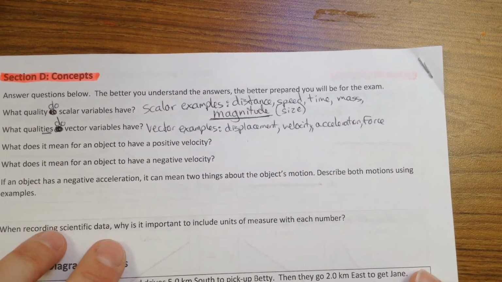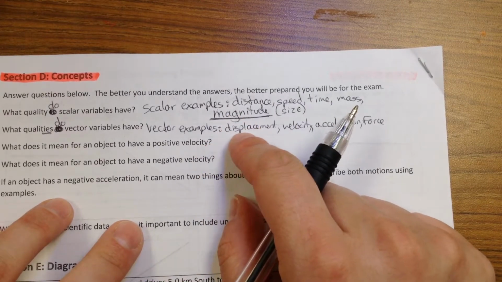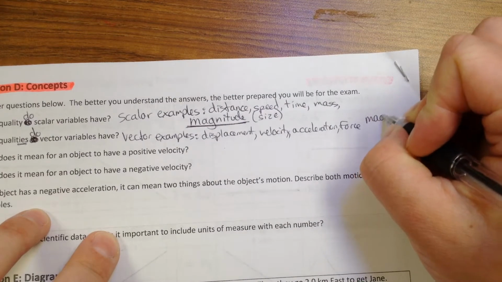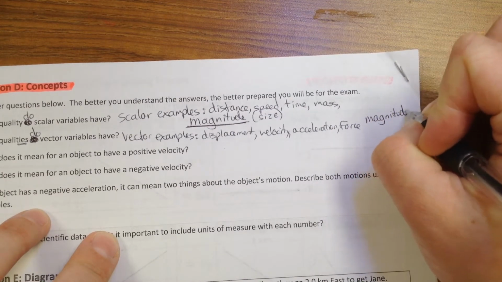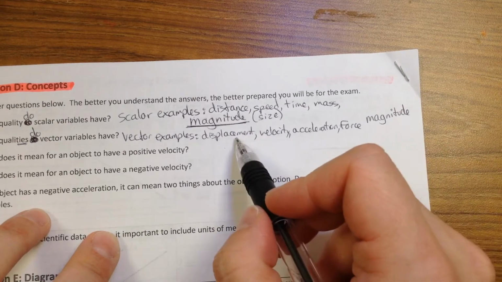Okay, so there's some examples. What do they have? Well, they have magnitude, they have size. All right, each one of those would be represented by a number, which is going to be your magnitude. But what is unique about these compared to the scalars is that these also have direction.